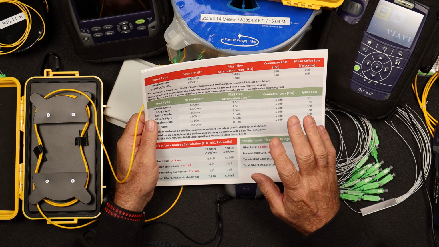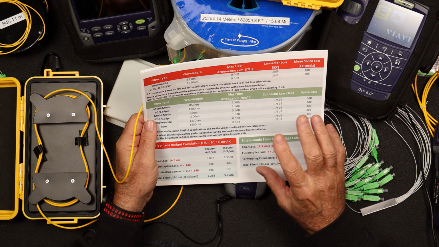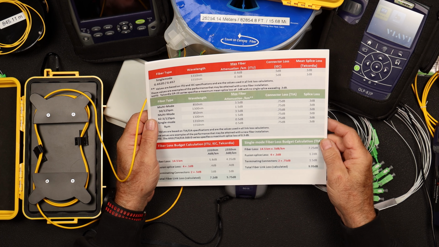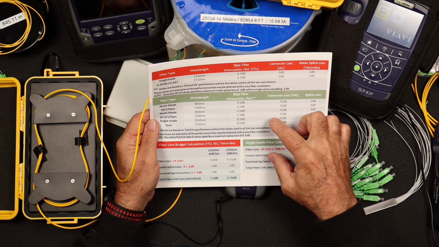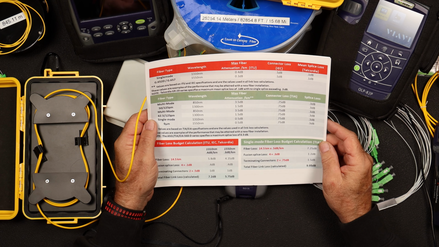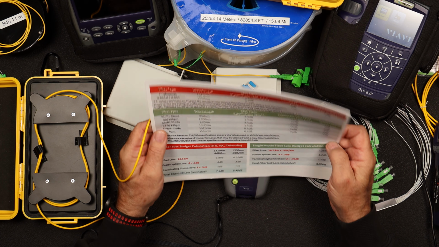But everything that we insert into a fiber optic network has an allowable loss that is associated with it for all the components. So we're going to be focusing on the red sections here, which are the international standards, ITU standards, and the IEC, and so on and so forth.